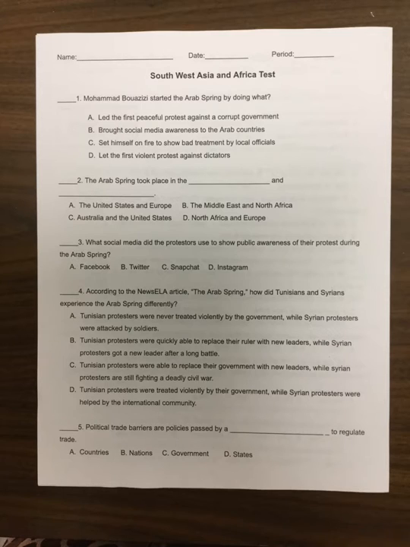Question number 1. Mohammed Bouazizi started the Arab Spring by doing what? A. Led the first peaceful protest against a corrupt government. B. Brought social media awareness to the Arab countries. C. Set himself on fire to show bad treatment by local officials. Or D. Led the first violent protest against dictators.